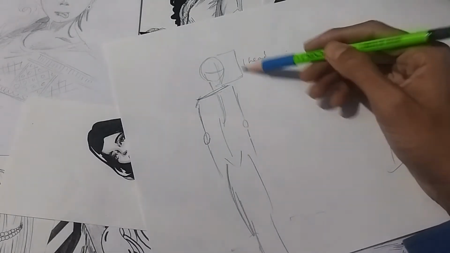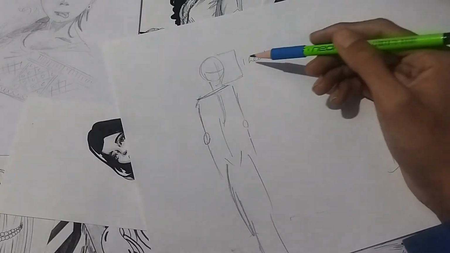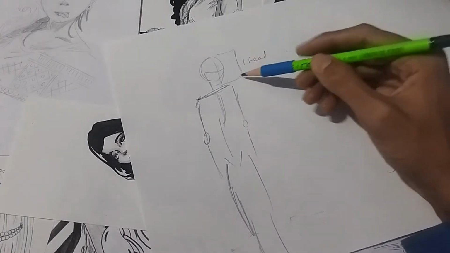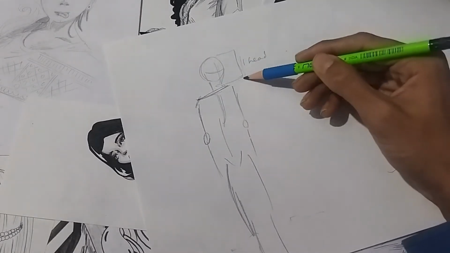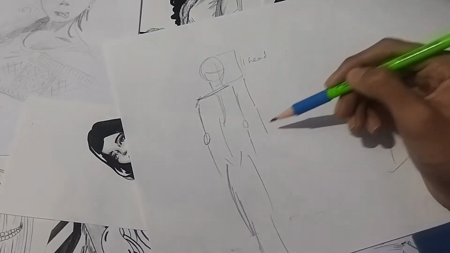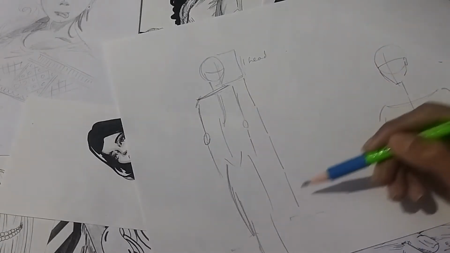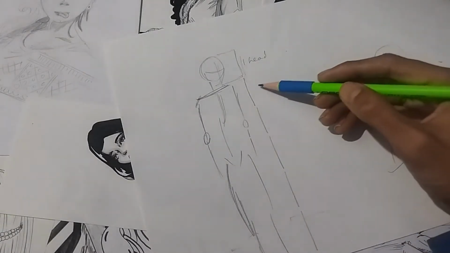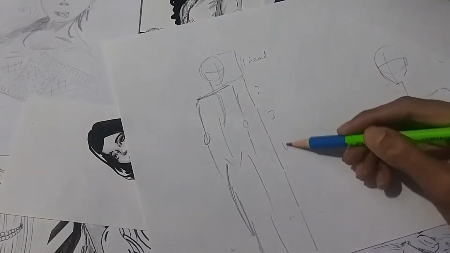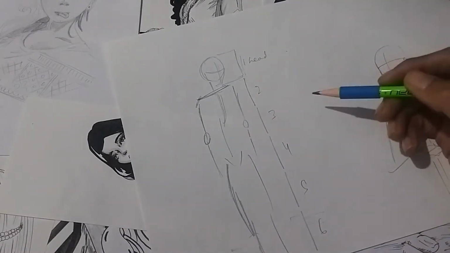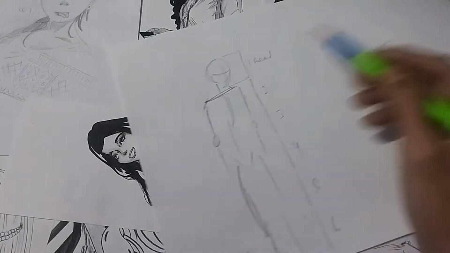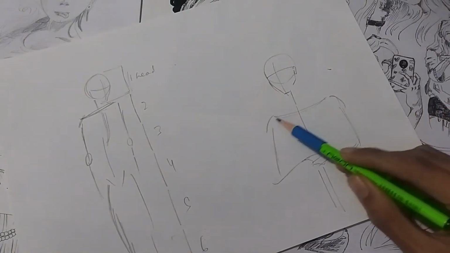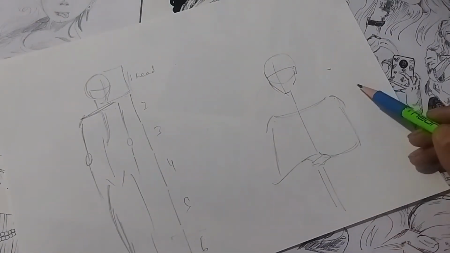Suppose this is let's say 1 inch, so you will make 1 inch, then 2 inch, 3 inch, 4 inch, 5 inch, and 6 inch. So this is the second head, third head, fourth, fifth, sixth head heights, and the difference from one side of his chest to the other is going to be about 2 heads.